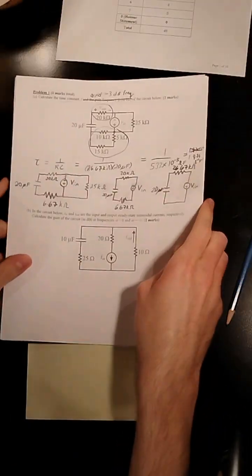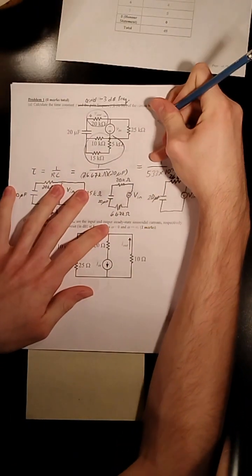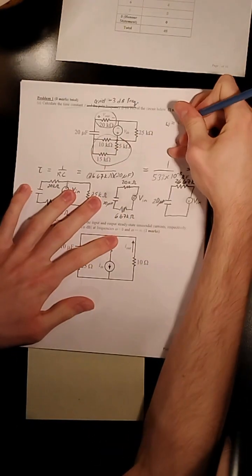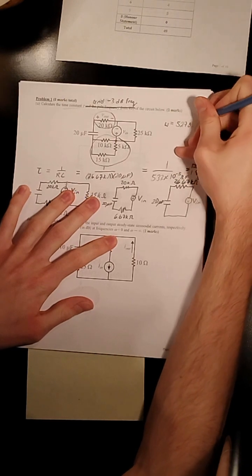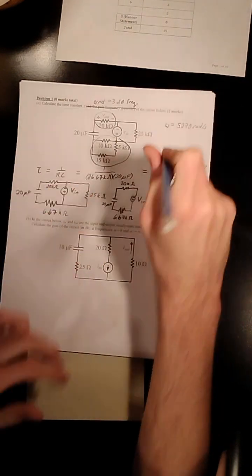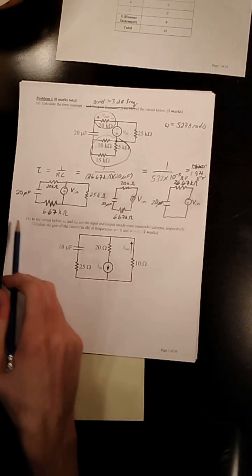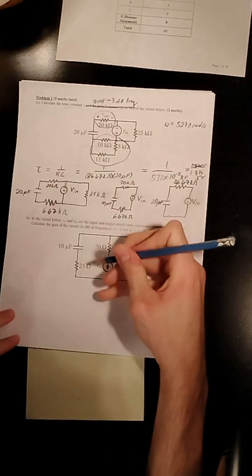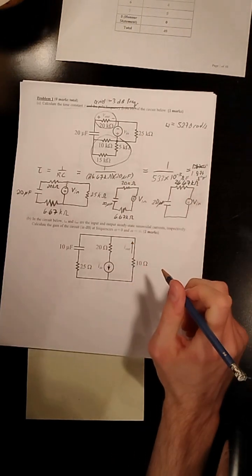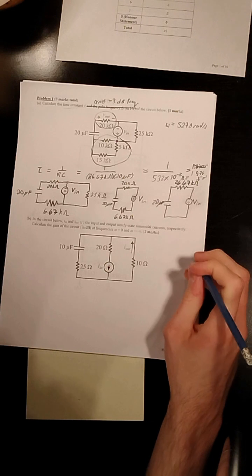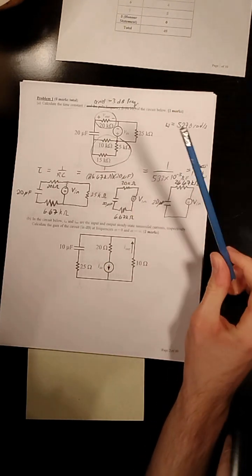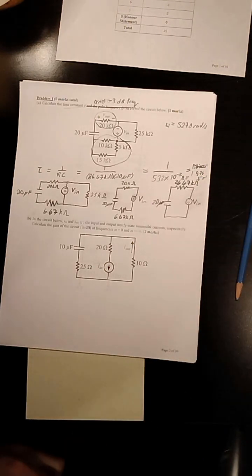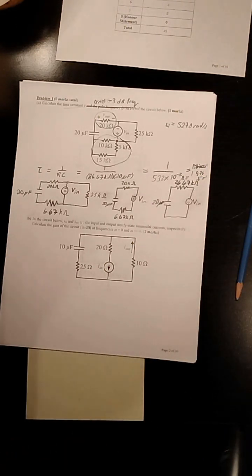Let me proceed to the next one. I can write that up here as a final answer if you are so inclined. 5.278 radians per second. In the circuit below, and I'm proceeding to part B now, the current in and the current out are the input and output steady state sinusoidal currents, respectively. Calculate the gain of the circuit in decibels at frequencies W equals 0 and W approaches infinity. I'll give you 5 seconds to start it.